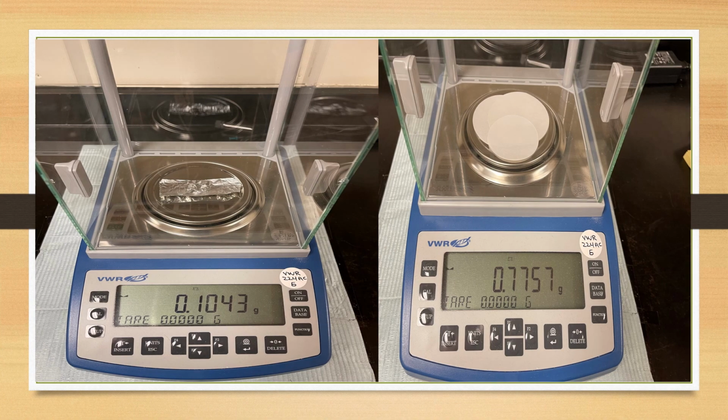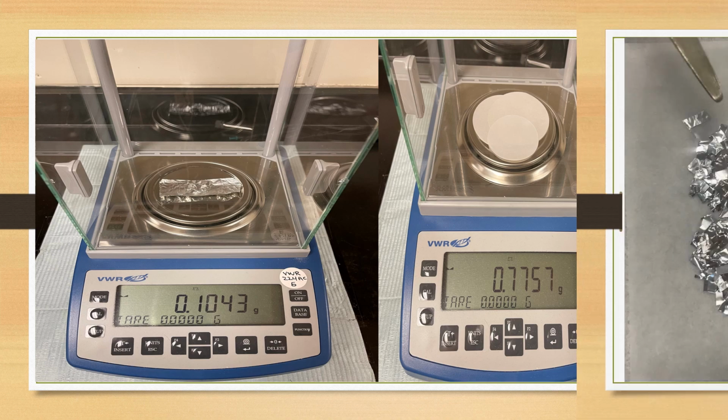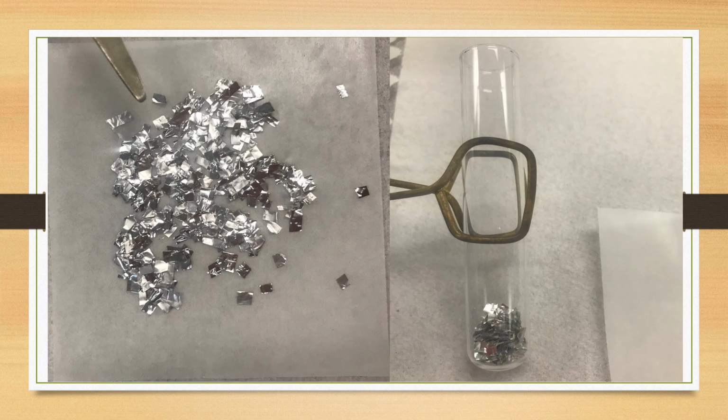On the analytical balance, accurately weigh approximately 0.1 gram of aluminum foil and record the mass in your laboratory notebook. Next, weigh 1 small and 2 large filter papers and record the mass in your laboratory notebook as well. The synthesis will be carried out in the following stages.